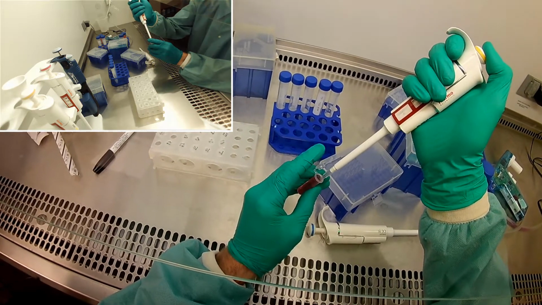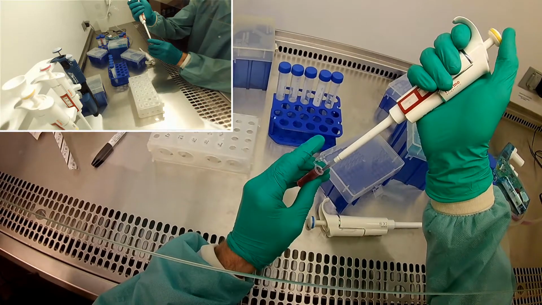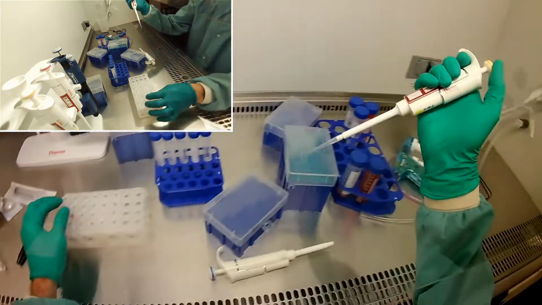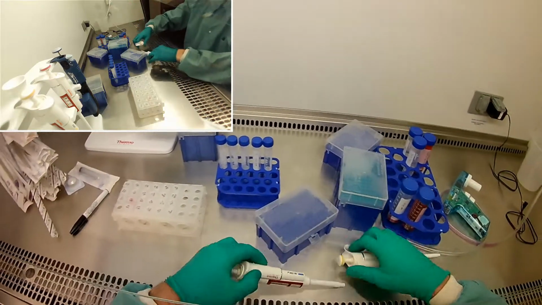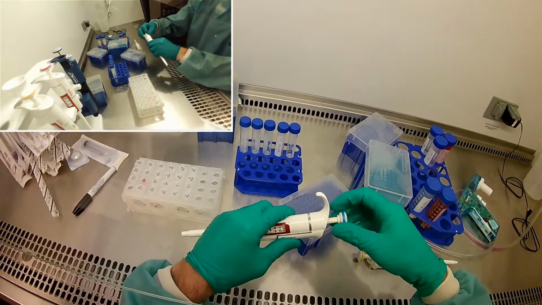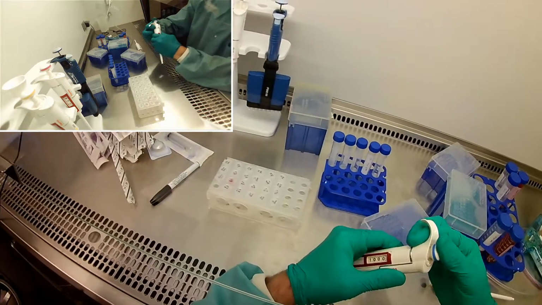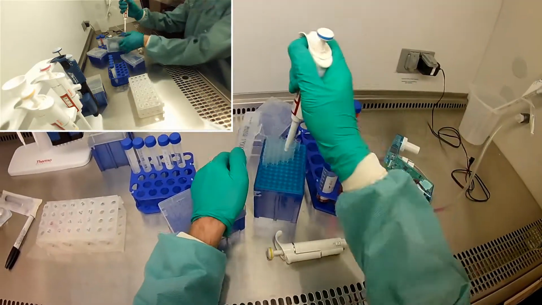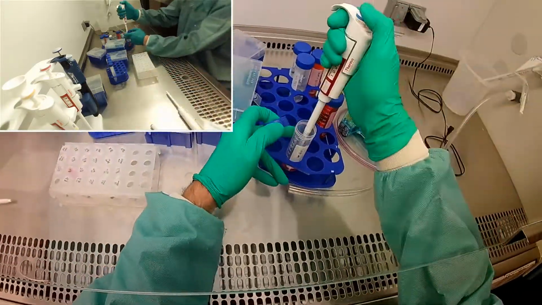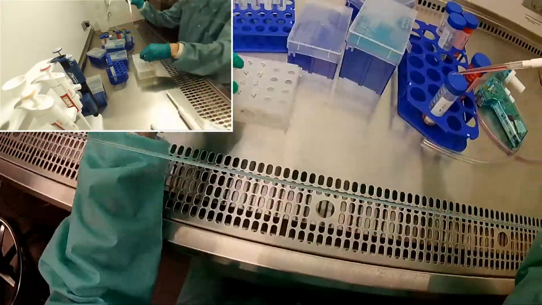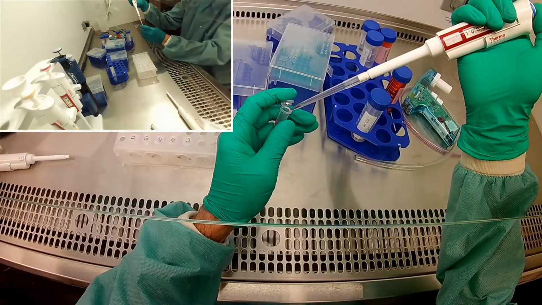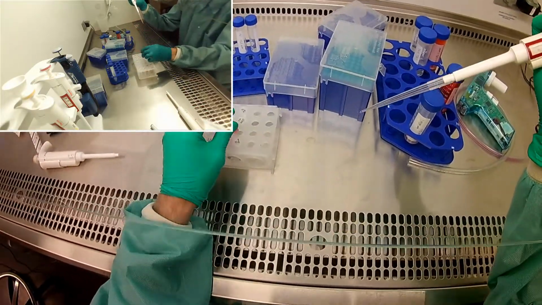I'm just going to make sure it gets mixed really well. Okay, so that's media with 8% ethanol in it. And now, as I said, a serial dilution is very easy from there. So the first thing I'm going to do is just add 1 ml of media to each of those. Okay, so I did that.